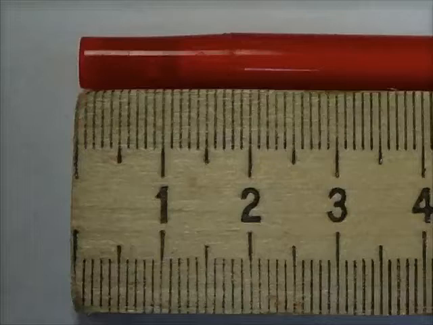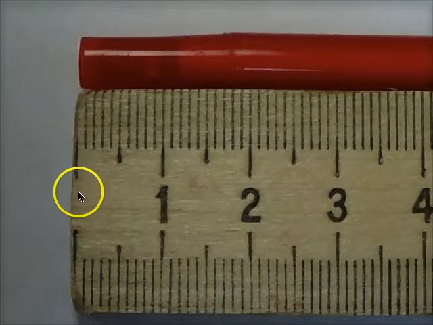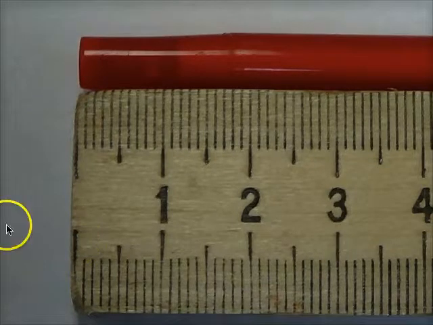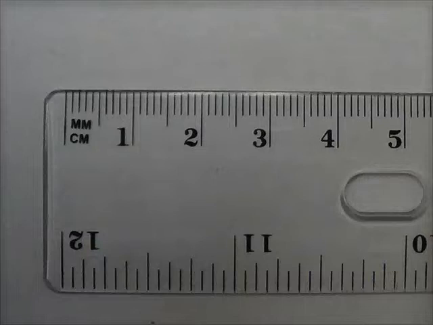Now in this case, that's pretty easy, because 0 is just the end of the meter stick. Keep your eyes open, because that won't always be the case. On some rulers, 0 is not right at the end. So you can see on this plastic ruler, 0 starts right there, not at the end of the measuring device.